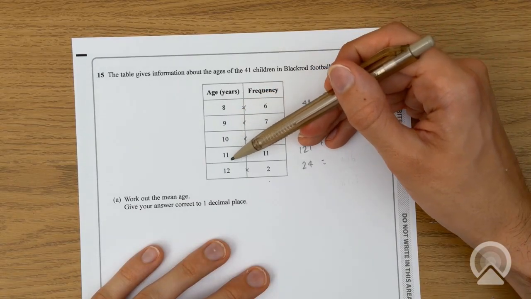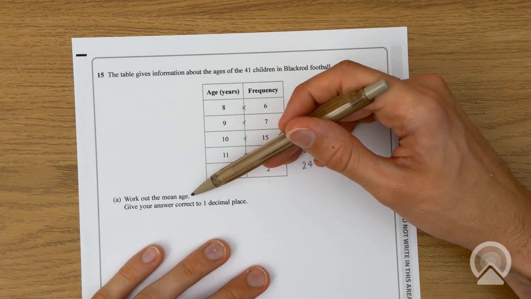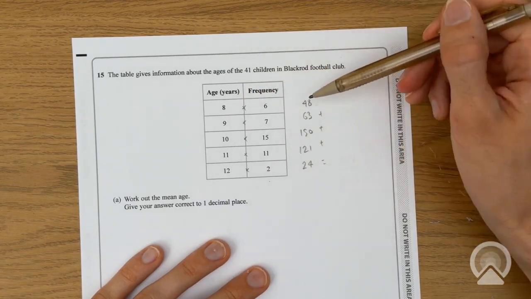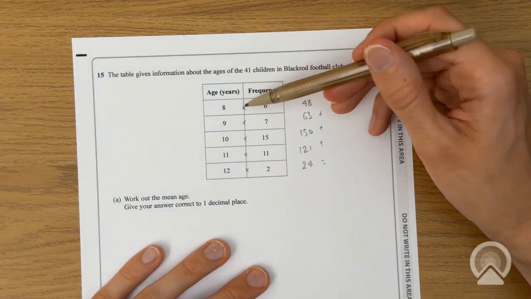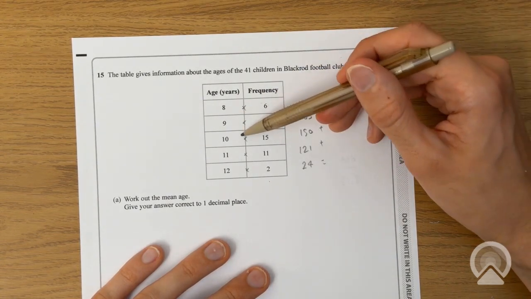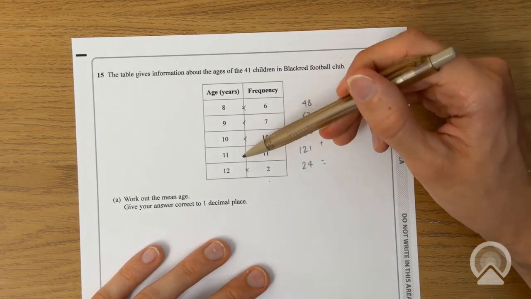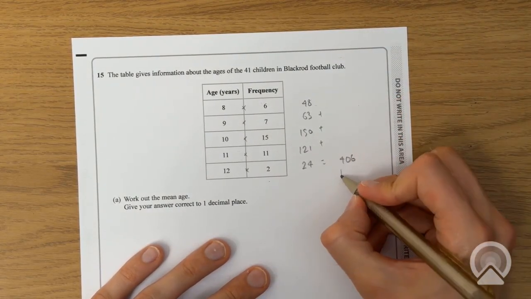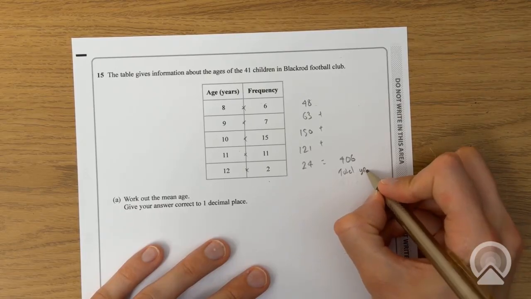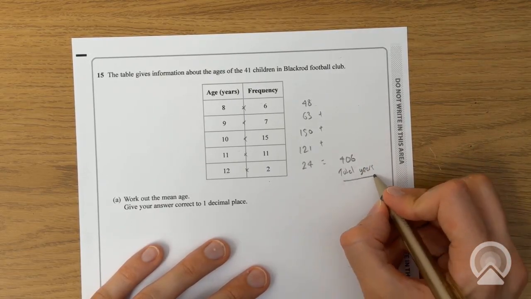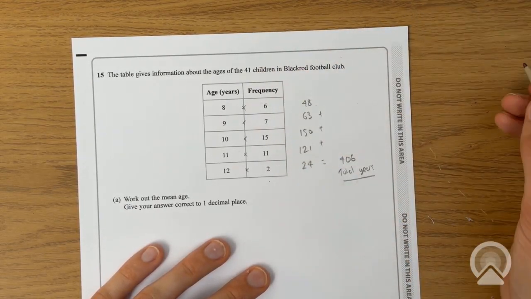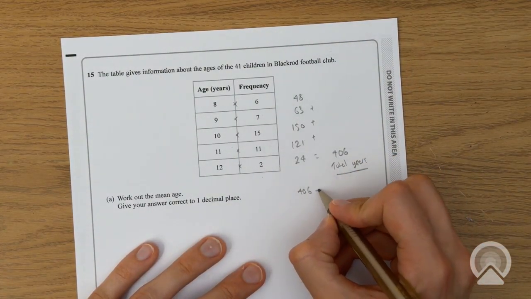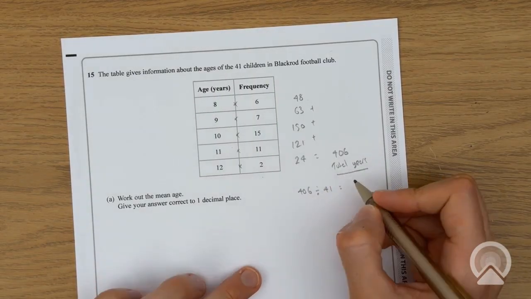For question 15, we're looking at 41 children, which is the totals of this, and the age ranges are here. It says work out the mean age. So we need to find out the amount of years in total. So 8 times 6 is 48, 9 times 7 is 63, and we just do these calculations to find the total number of years. So this equals 406, which is the total years. And then we need to divide the total years by the amount of children. And there are 41 children, so the question is 406 divided by 41.